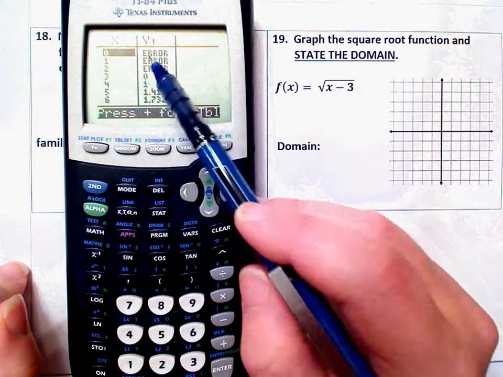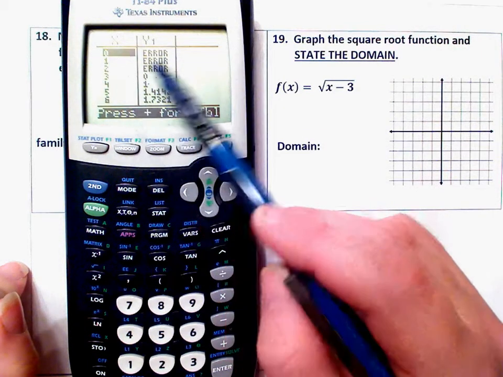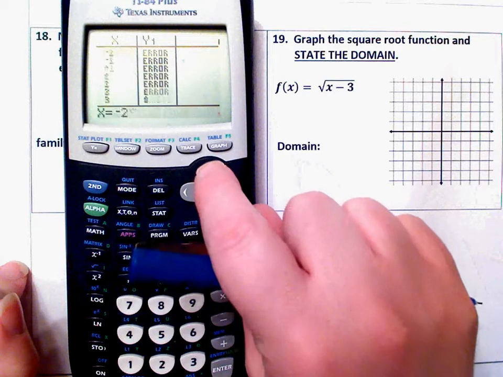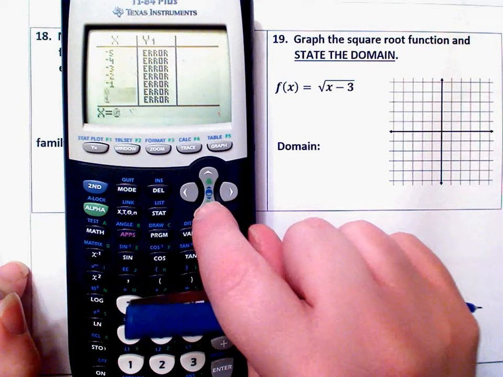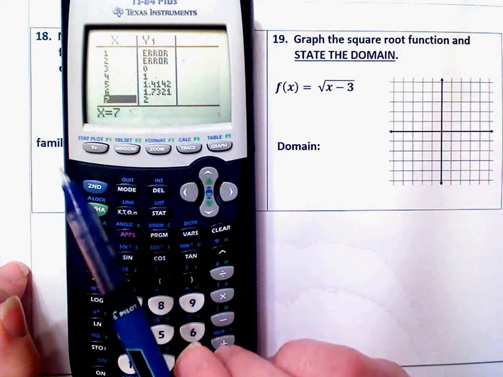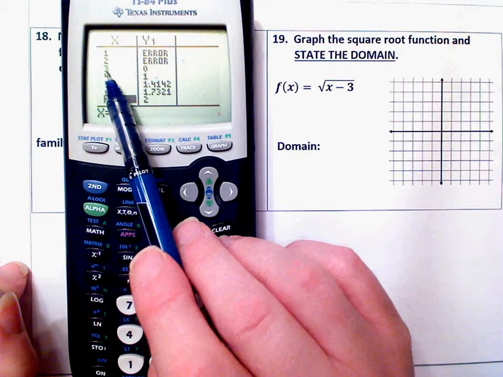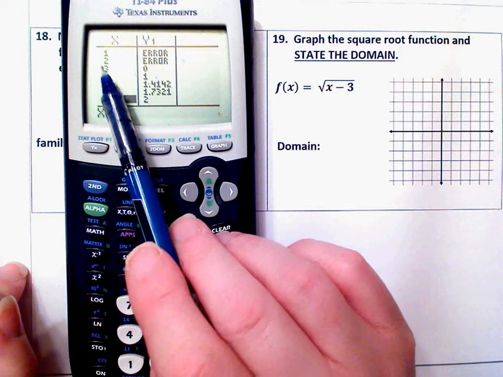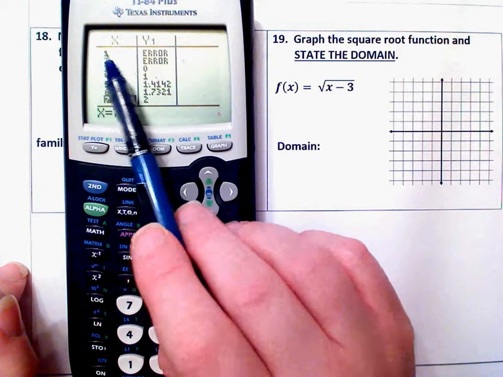You'll notice that there are several values of x that give you an error message, and if I keep going, they're all going to be error messages. So what we want to see is what's the first value of x that I don't get an error message for, and that's when x equals 3. Any value for x that's less than 3 gives me an error message.